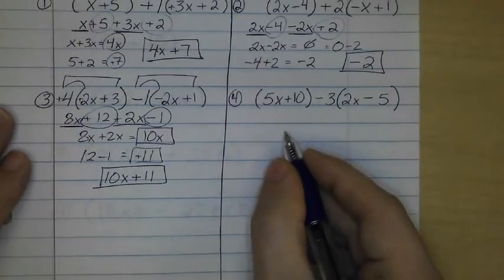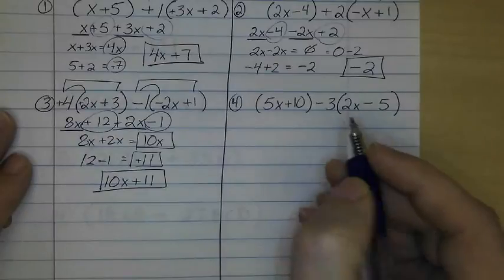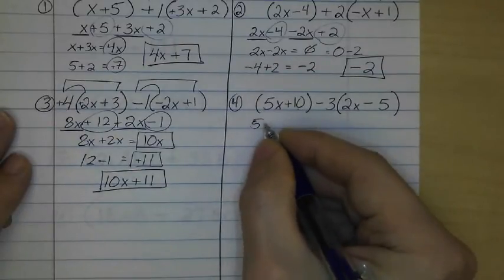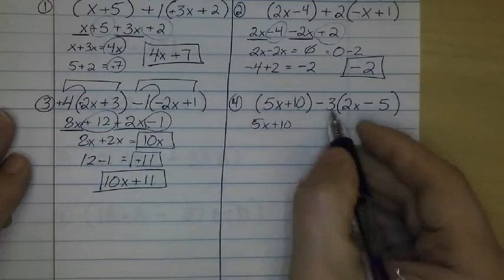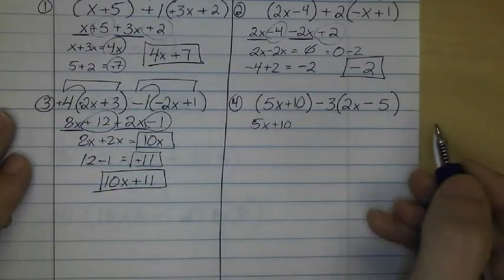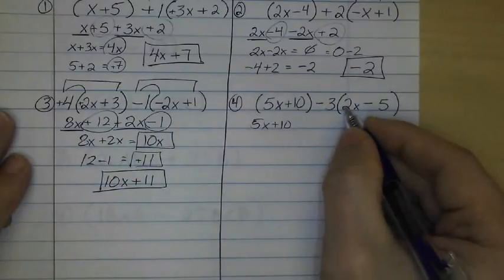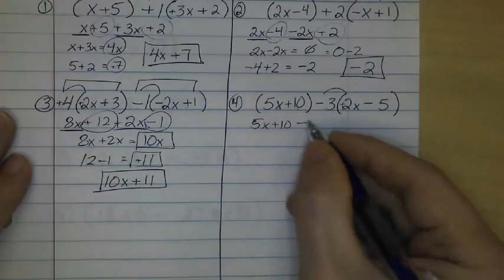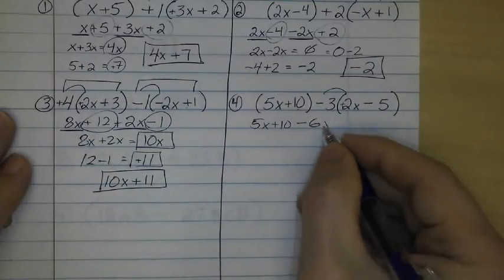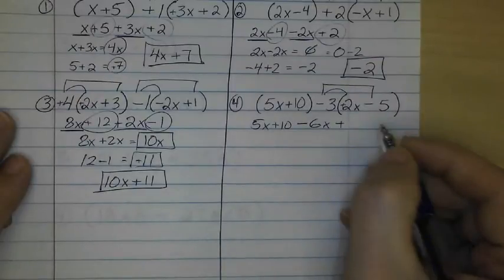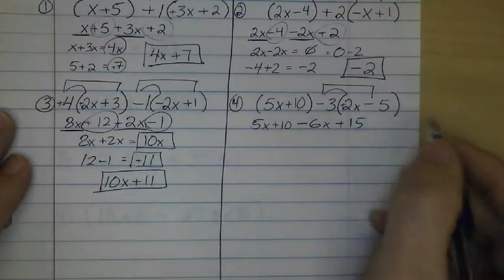Alright, let's take a look at number 4. So here we have nothing in front of this, so nothing to distribute, so I'm just going to bring that down, 5x plus 10. Here we already have a number, so I don't put a 1 in there because I already have a 3. Since there's nothing in front of this 2, I know that's positive. Signs are different, so minus. 3 times 2x is 6x. Right here, signs are the same, so that's plus 3 times 5, 15.